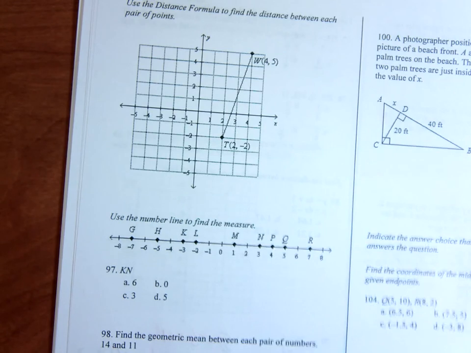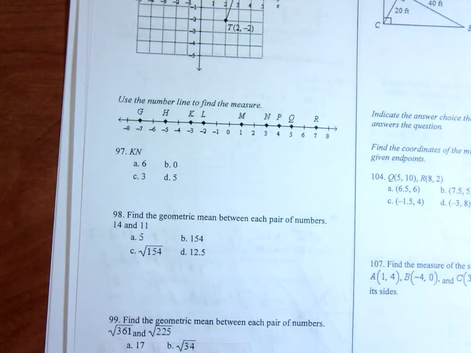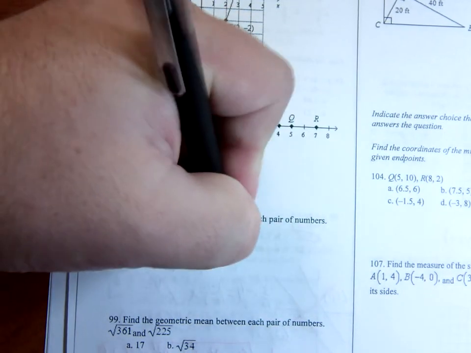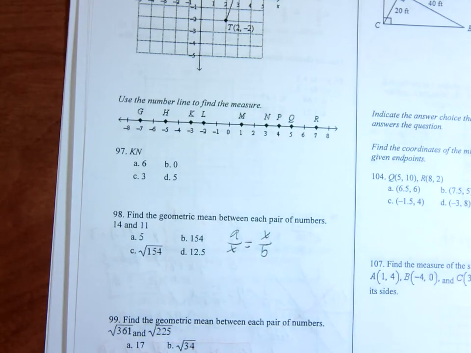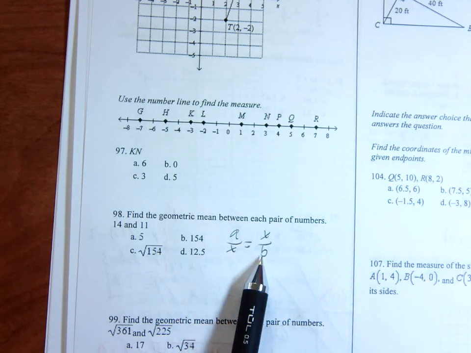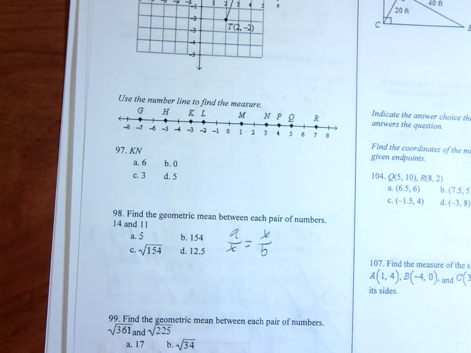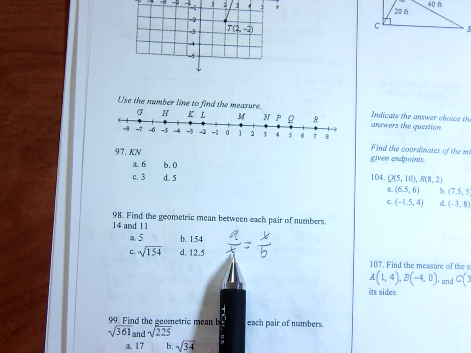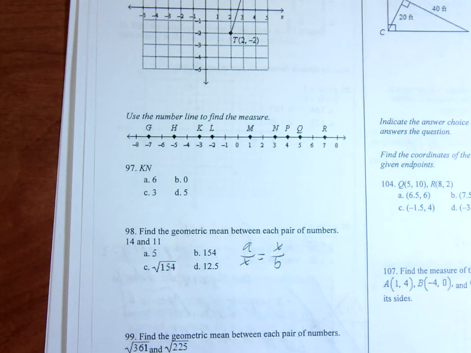98? Okay. They want us to find the geometric mean between these two pair of numbers. Here is the pattern. It says you want to find the geometric mean between two numbers a and b. You use this proportion. A is to x as x is to b. A and b would be called our extremes, and the x values would be called our means of these extremes. So to solve this type of problem, you would cross multiply. You would get x squared equals a times b, and then you take the square root.